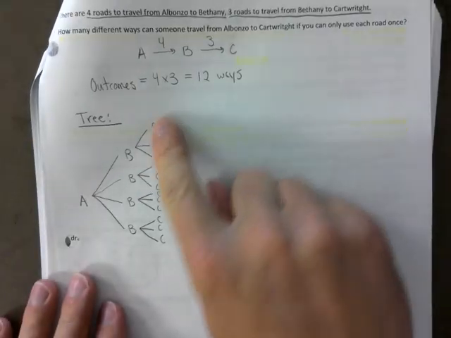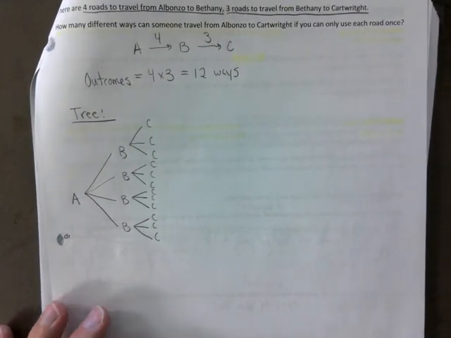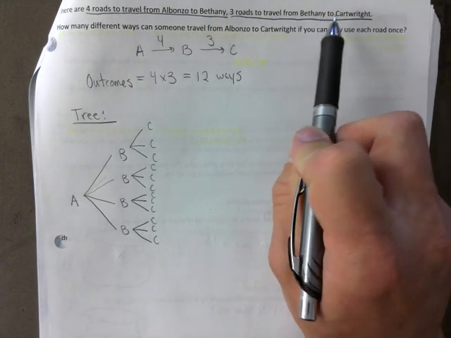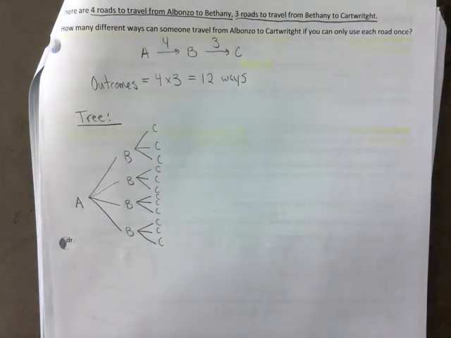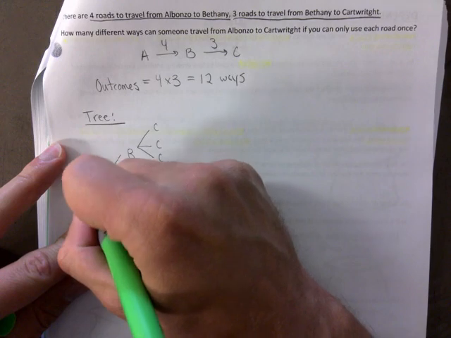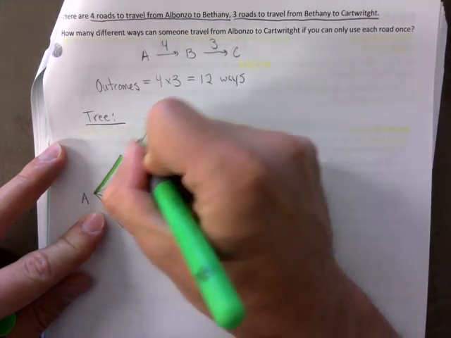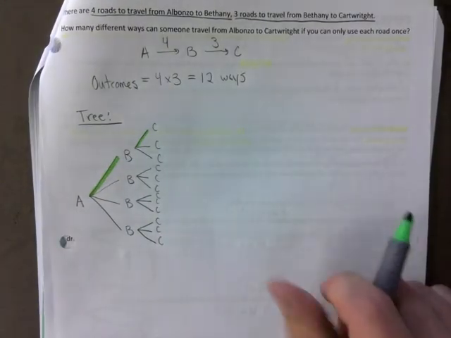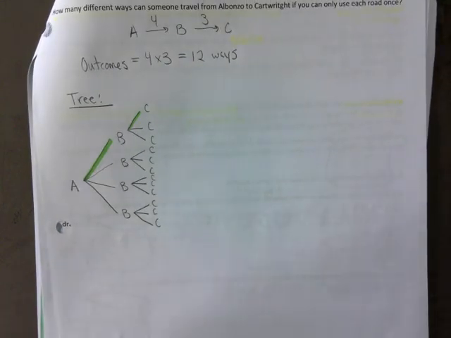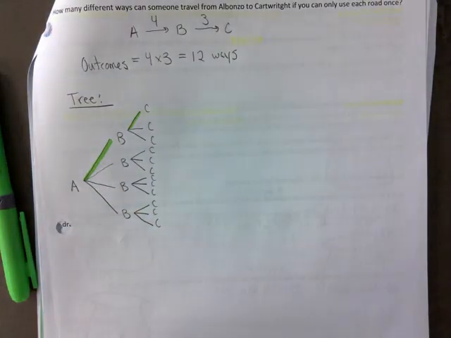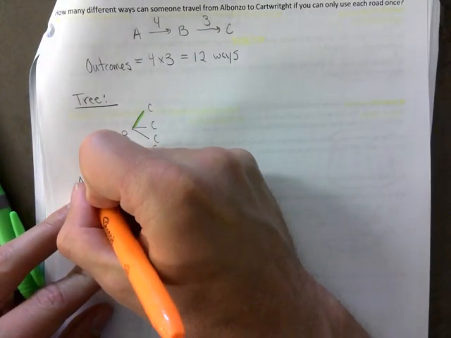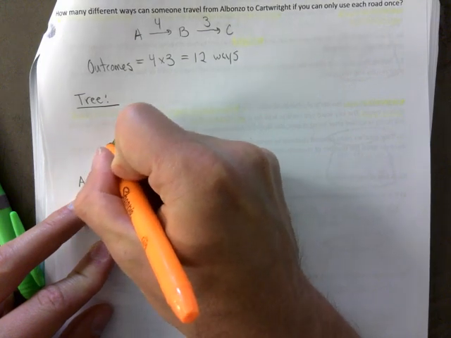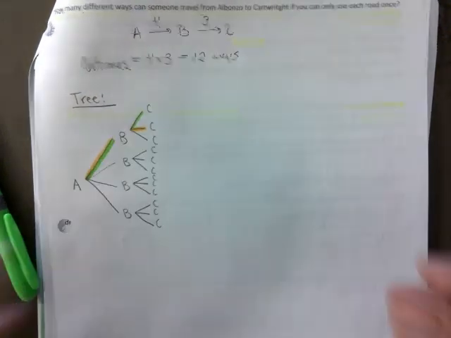You don't have to label them, but I'm labeling them A, B, and C for the first letter, so where we're at in terms of the cities. So this is one option, also in orange, that is one option.